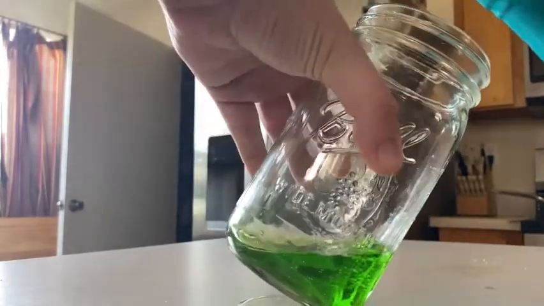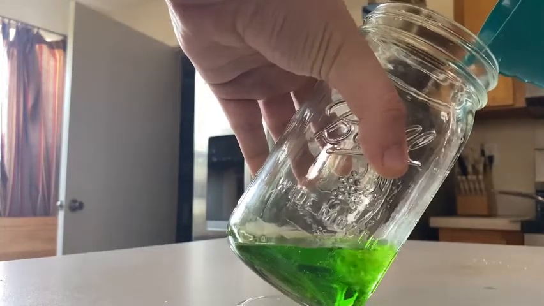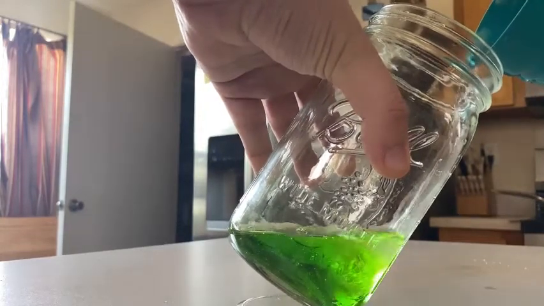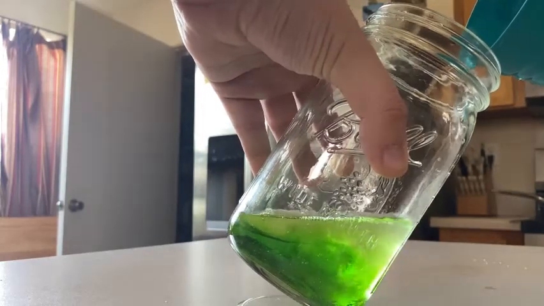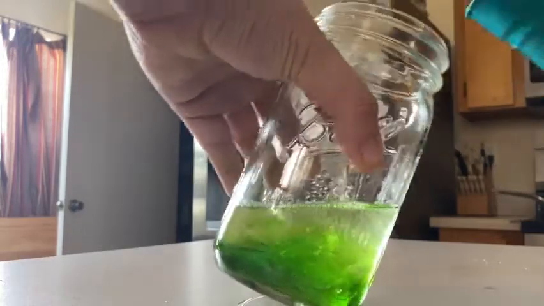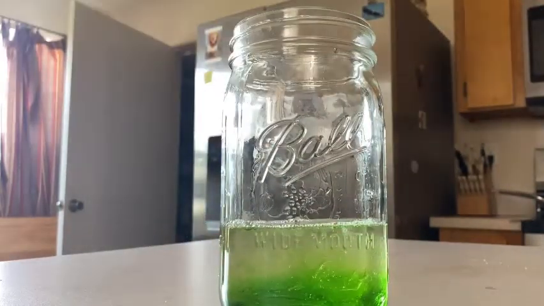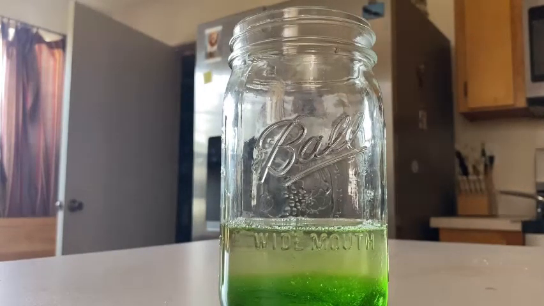So once the dish soap is done, you're going to want to tilt the jar a little bit and slowly pour in the water. If you don't tilt it and pour it in really slow, it's going to end up all mixing together and you're going to get a lot of bubbles, and you don't really want a lot of bubbles because, as you can see here, there are two different layers and they're separated.